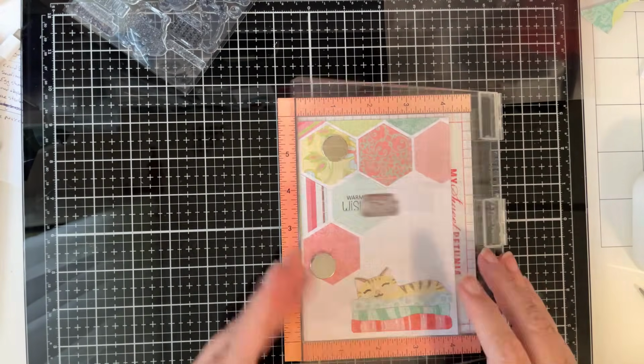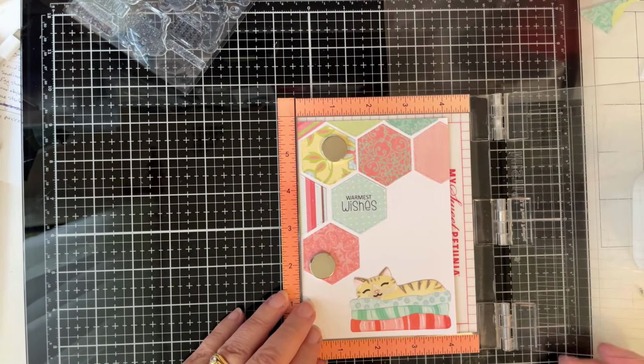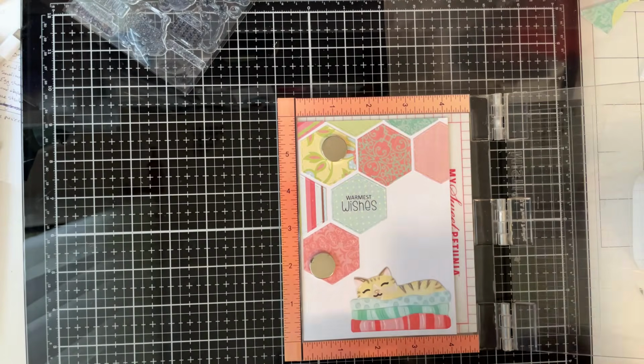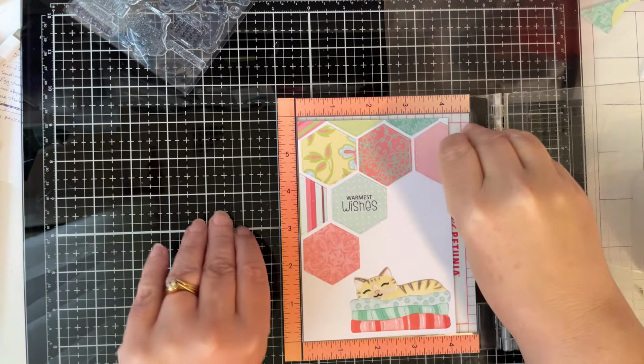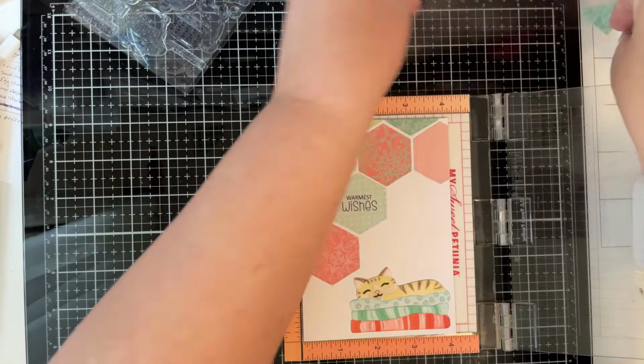But in this economy, we're using what we have. Oh, look at that. I stamped that in dark brown. It's come out, it looks black on that paper. Sometimes you just never know. I guess that's something else that leftovers are good for, but I like that. I think that's really nifty.